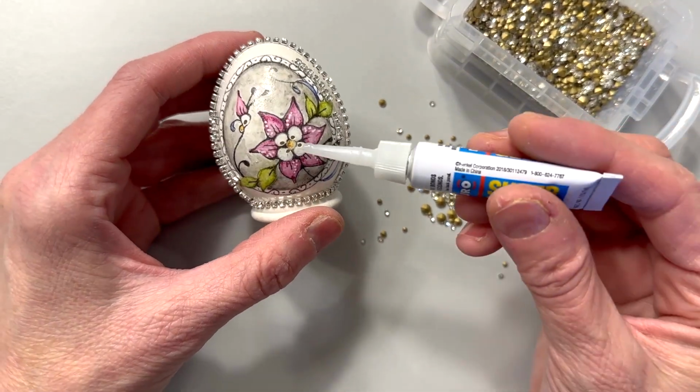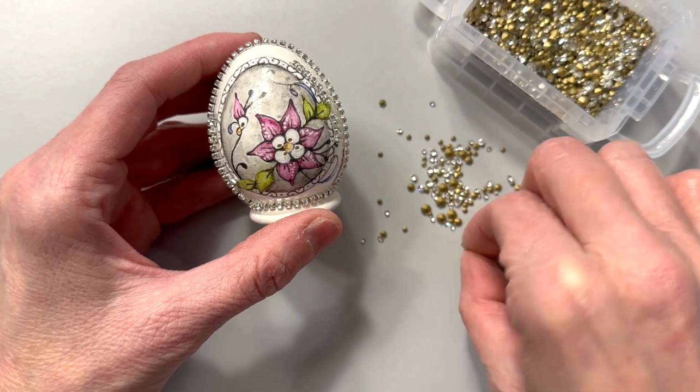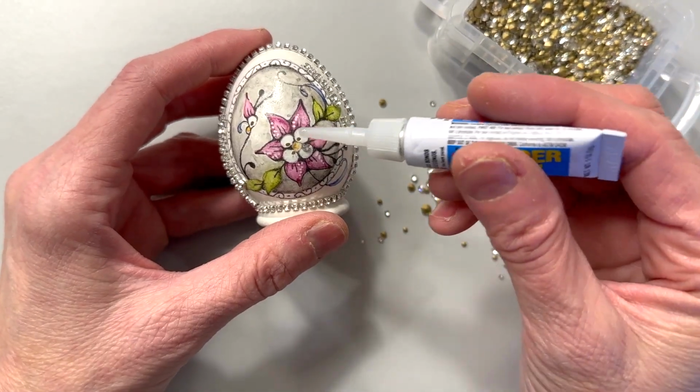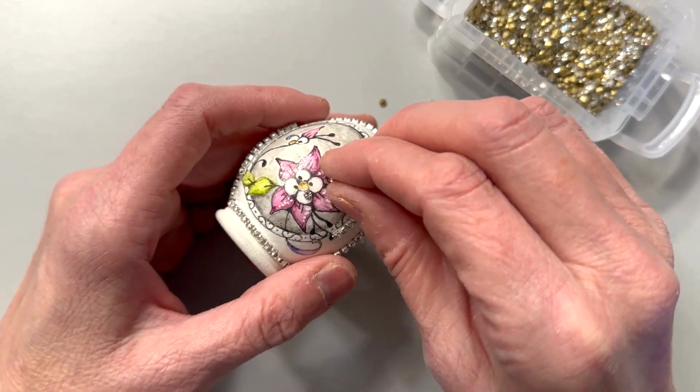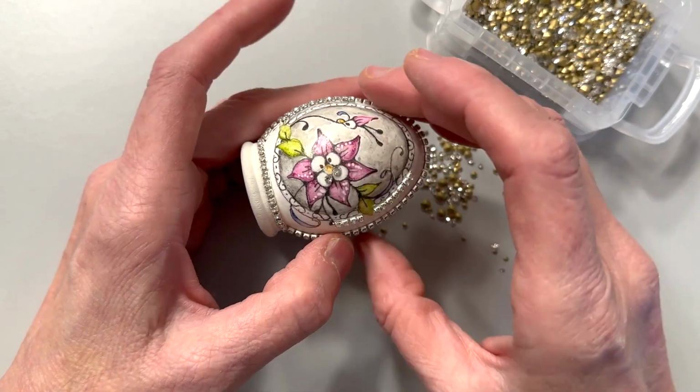Now I'm going to start working on my little single rhinestones, and I'm using my super glue here. I'm putting a little bit of glue right over the hole, and these little pointed back rhinestones are anywhere from an SS8 on up to an SS12. In this pattern it was an SS10 and under.